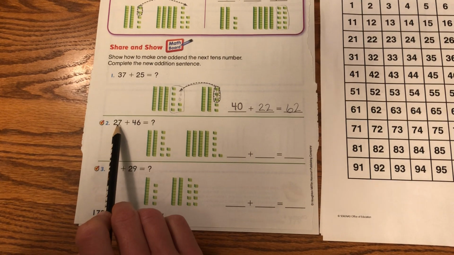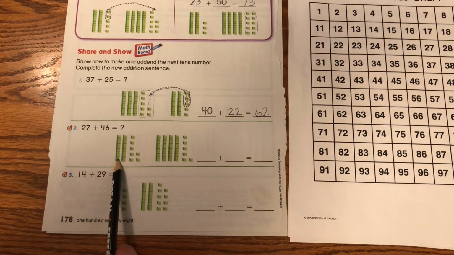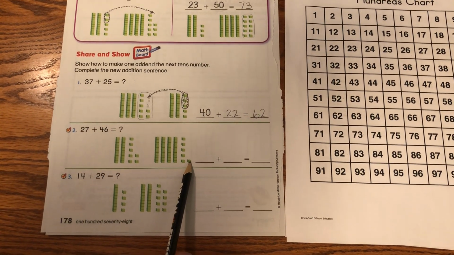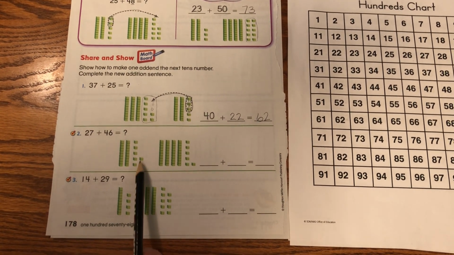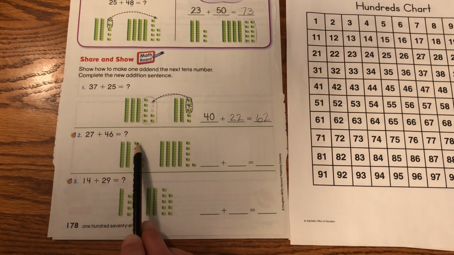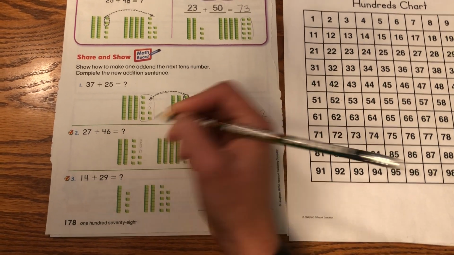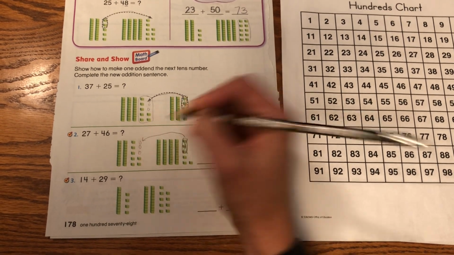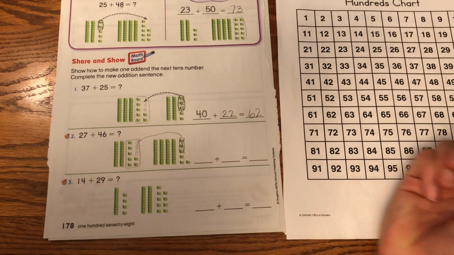Let's move on. 27 plus 46 equals. Here I see 27 plus 46. Man, this one's a close one, friends. Which one is closer to making a 10? Yeah, over here just by 1, right? Just a little bit closer. I have 7 here. I need to borrow 1, 2, 3 more. So let's take those 3 because we're going to borrow them over here, aren't we? Now I have a nice new 10 here.